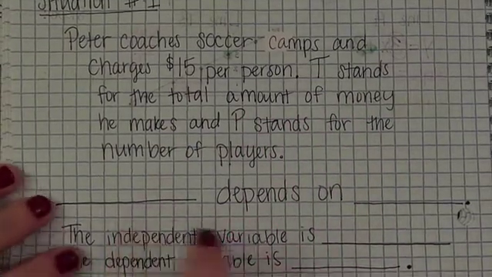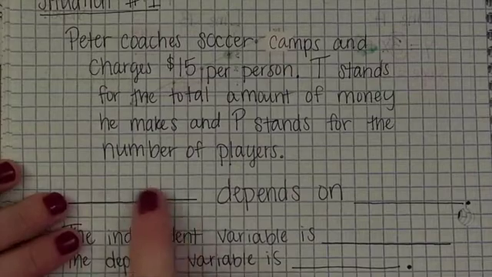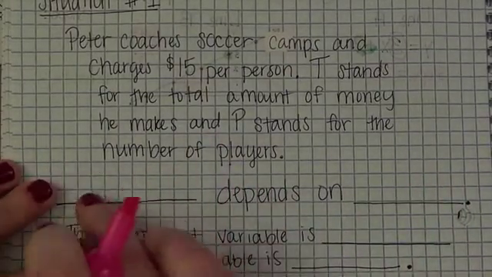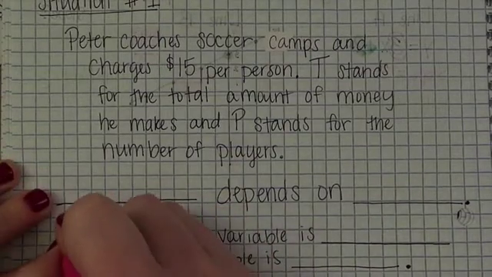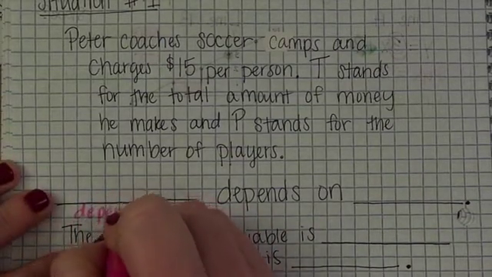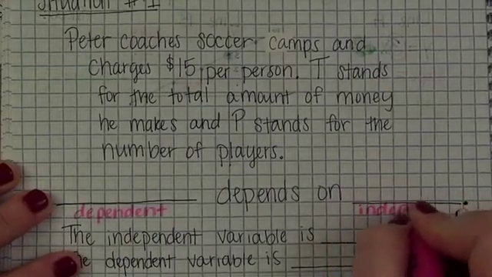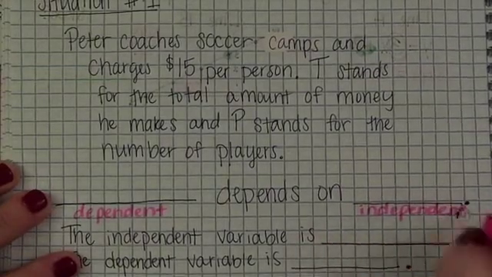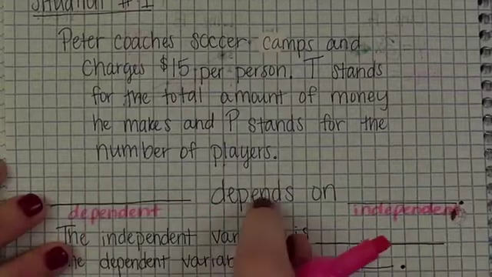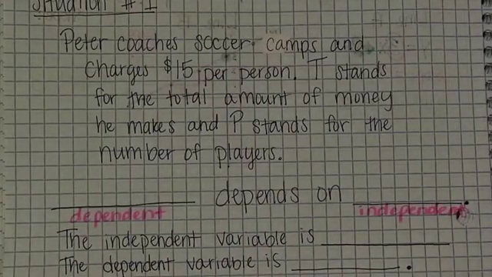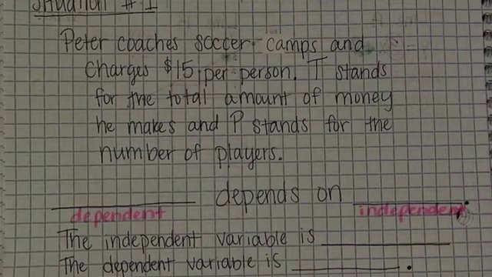So the way I always think about it is I always want to set up a blank depends on blank. Because if I can figure out whatever depends on the other, this one would be the dependent, and this one would be the independent. So if I can figure out what depends on the other, then I can figure out which one's the dependent.